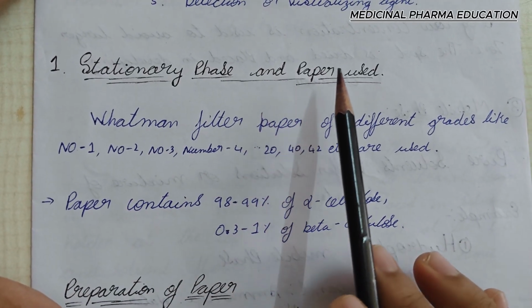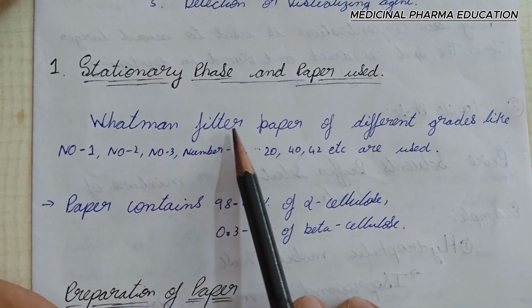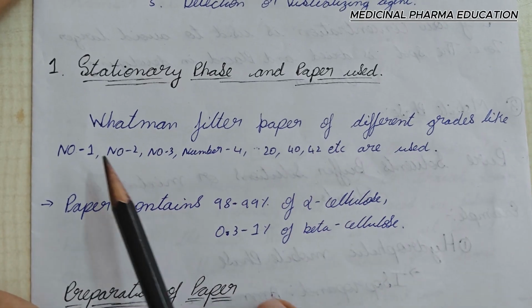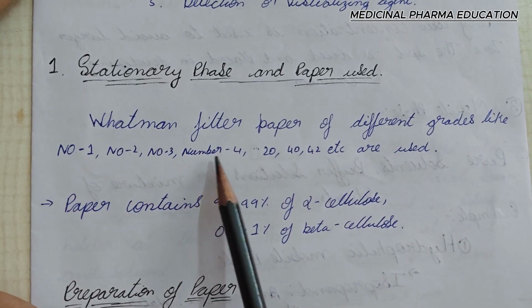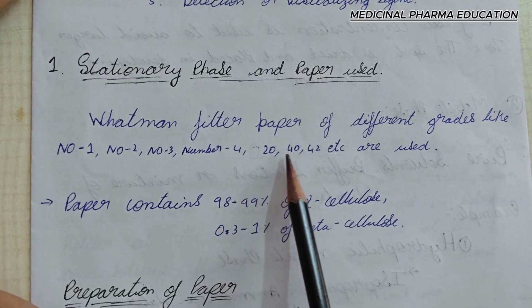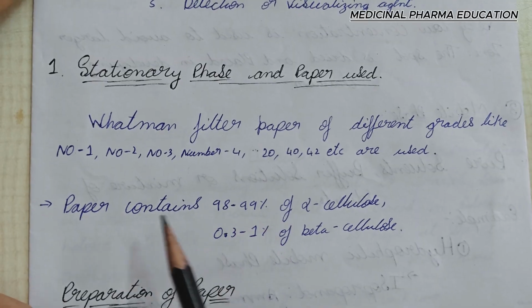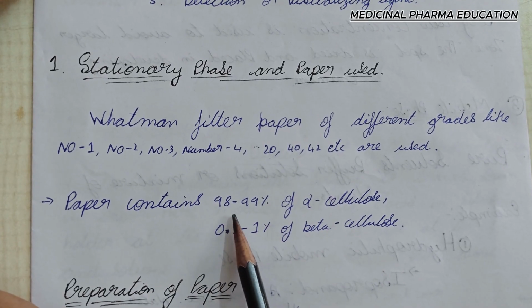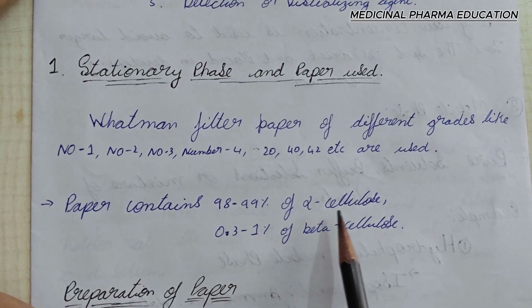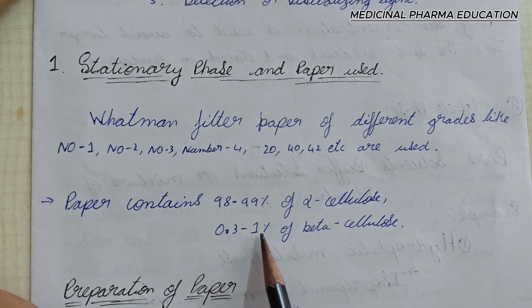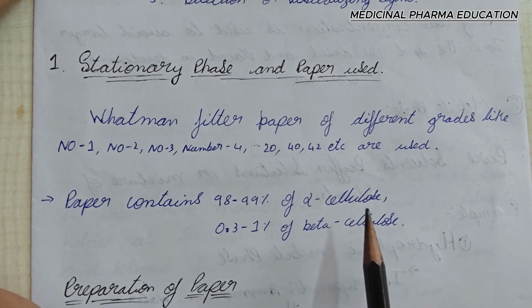Stationary phase and paper used. Whatman filter paper of different grades like grade 1, grade 2, grade 3, grade 4, and grade 20, grade 40, and grade 42, etc. are used. Okay, these papers contain 98 to 99% of alpha cellulose and 0.3 to 1% of beta cellulose. This is the stationary phase.